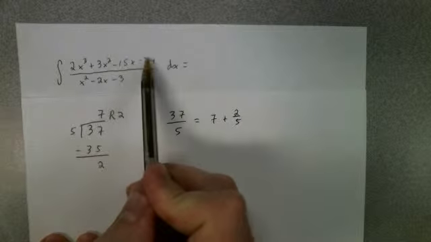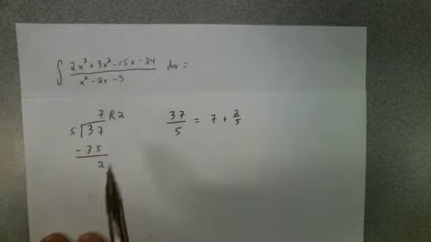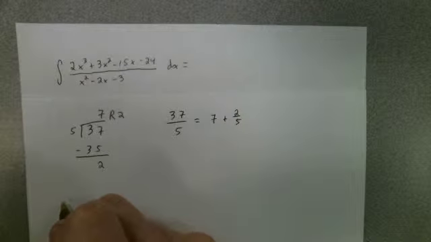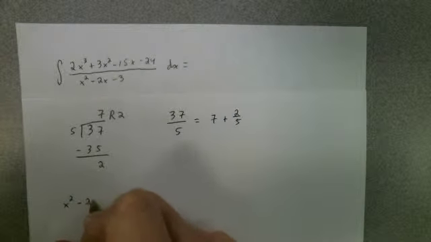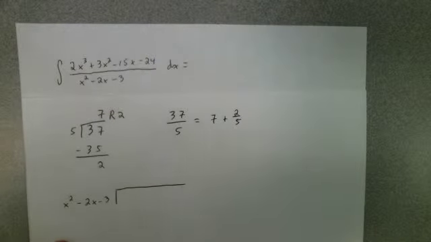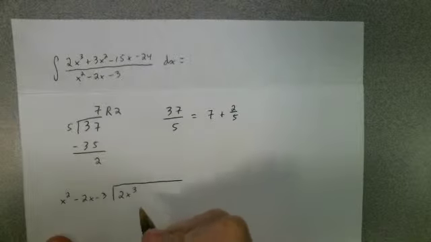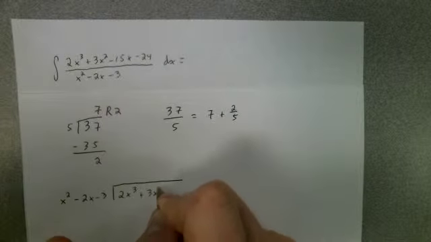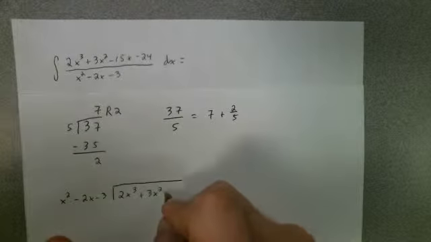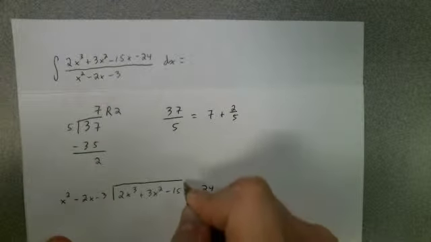So I want to take this polynomial here and divide it by this polynomial. I want to take x squared minus 2x minus 3, and divide it into 2x cubed plus 3x squared minus 15x minus 24.